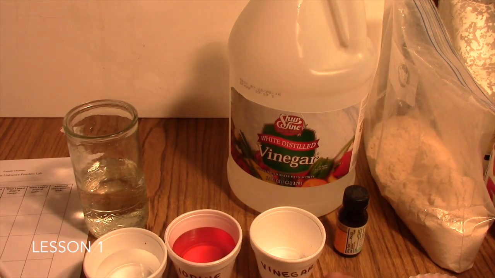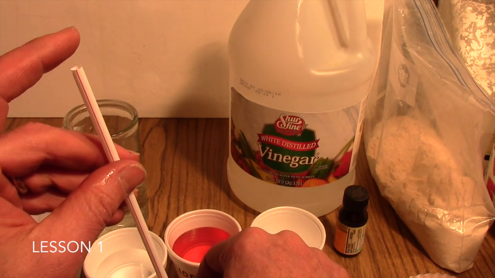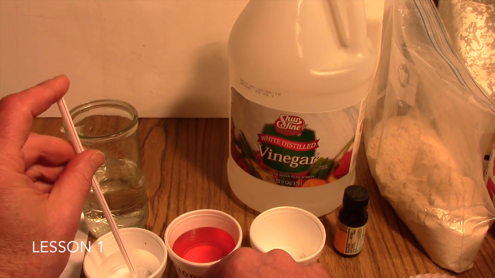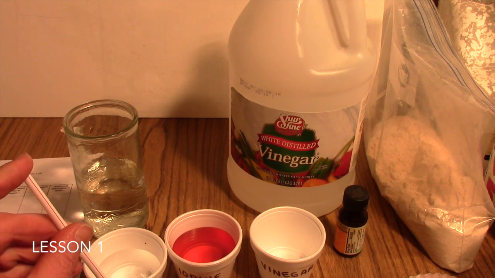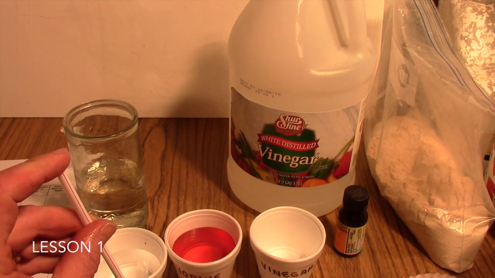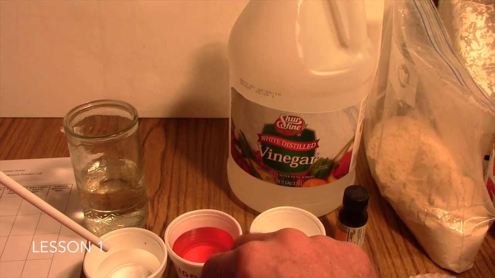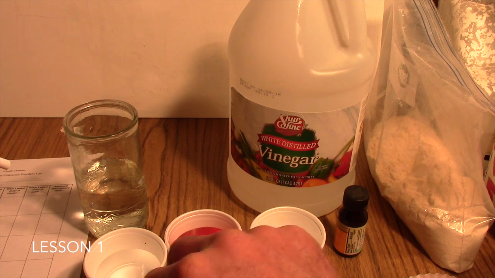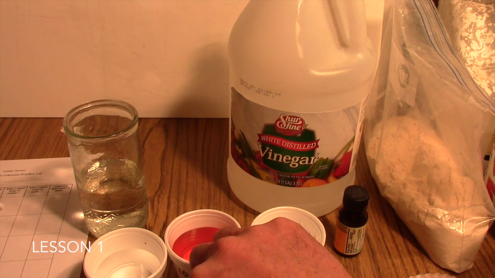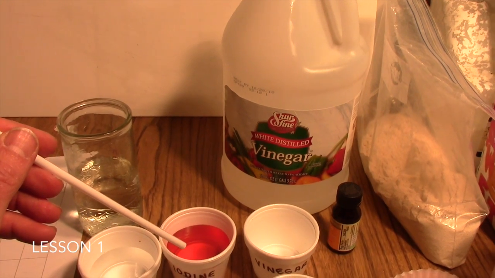What you'll do is you'll have the powder in your cup, and you'll just put your finger over the end of the straw and go in and get a sample, and then you'll just drop it onto the powder there. And with a clean spoon, you have your students stir it around and make observations of the powder.